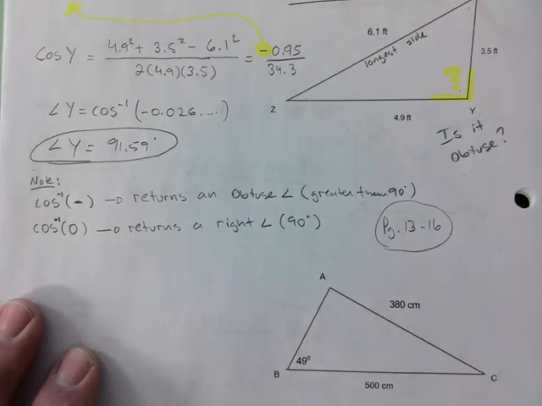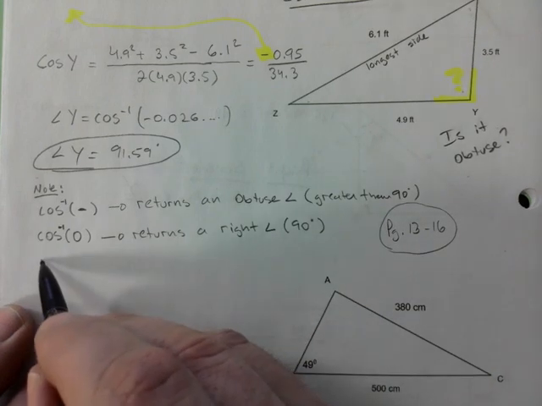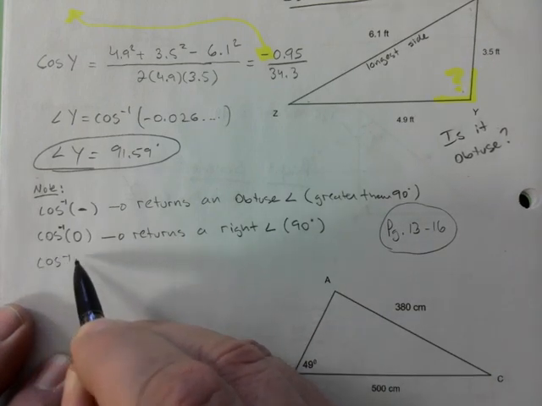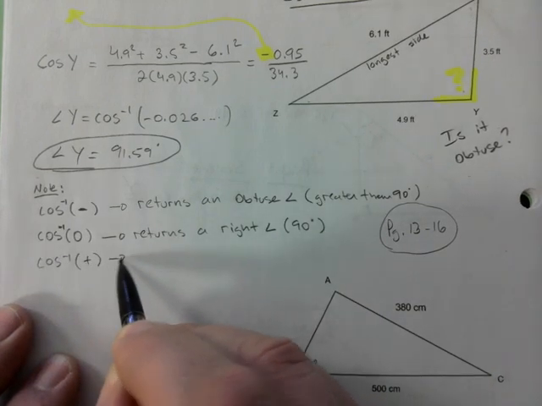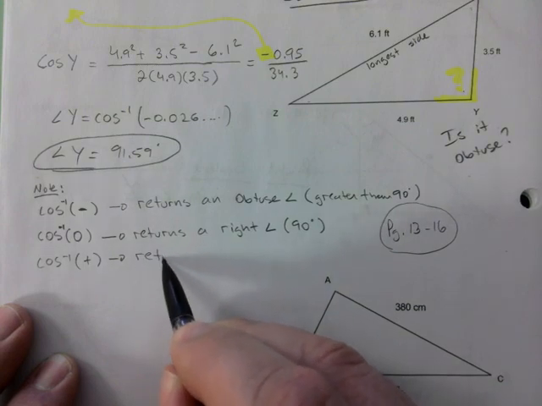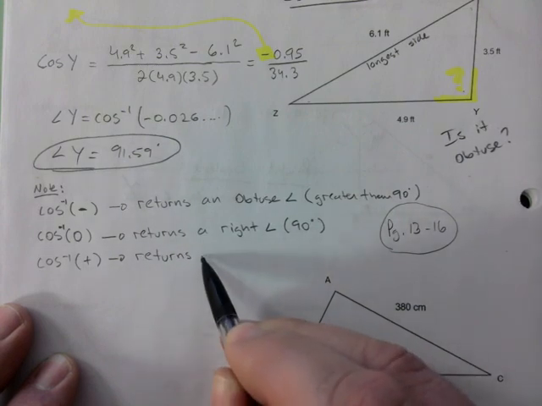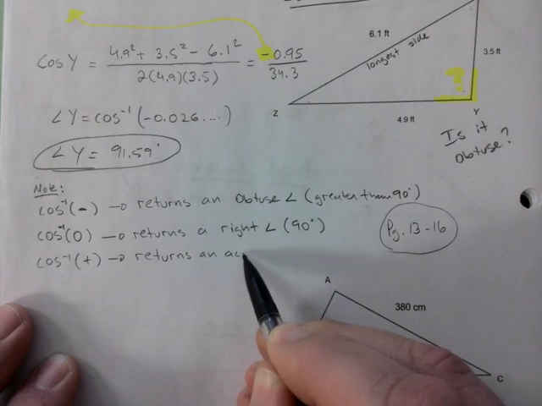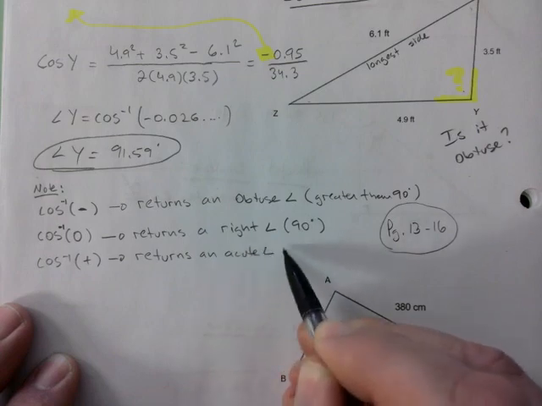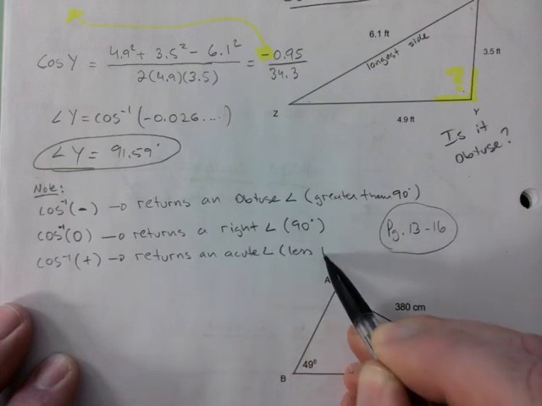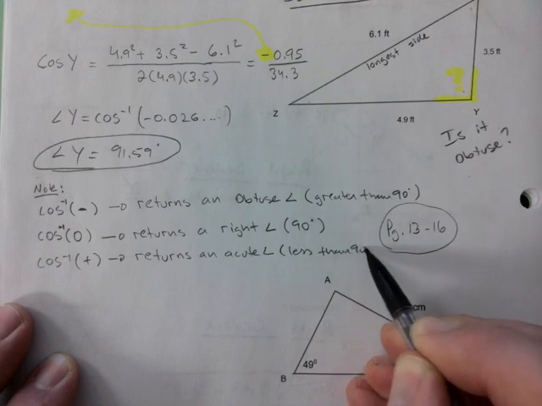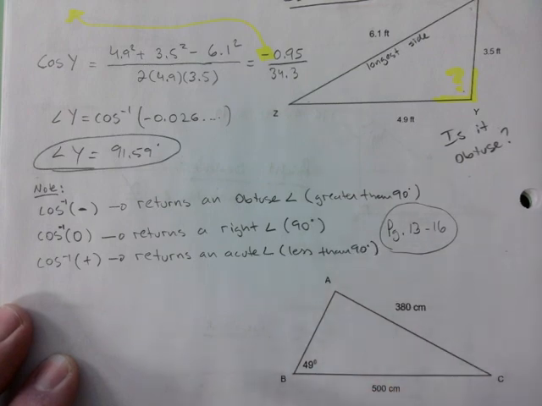So cosine law has three options, basically. Cosine inverse of positive returns an acute angle, less than 90. Okay.